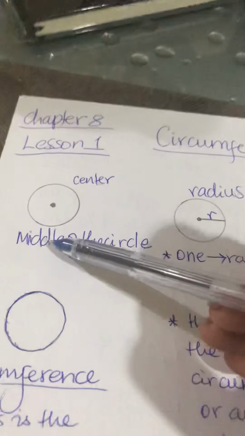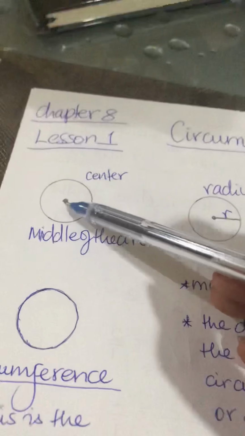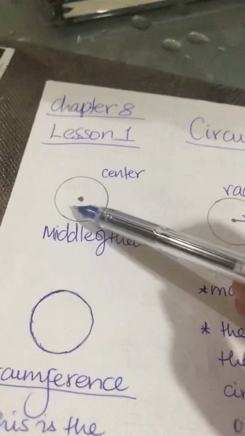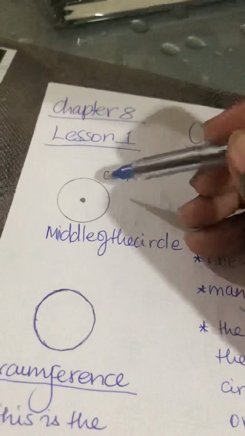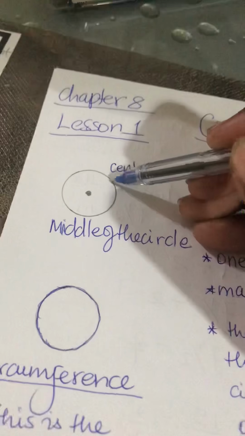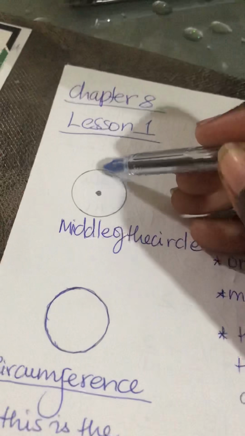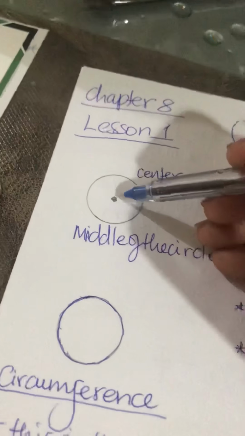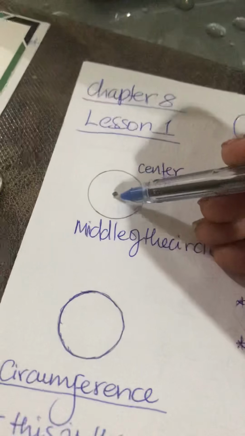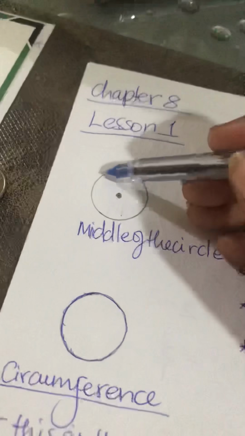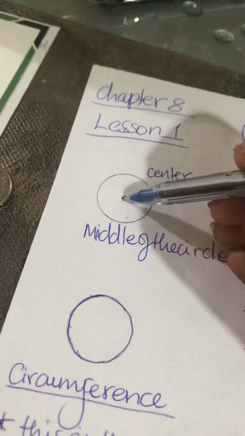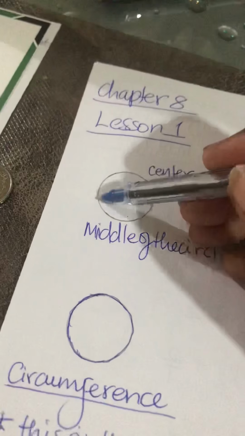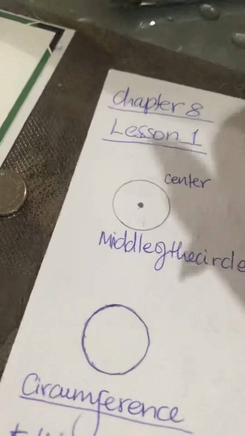Okay? All right. So the center, this is the middle of the circle. Just this dot. It is in the middle of the circle, and all the points of your circle are the same distance from it. Are we together? The circle is drawn from the center. You don't draw the circle and then put the center. It is the center that defines the circle. Okay?